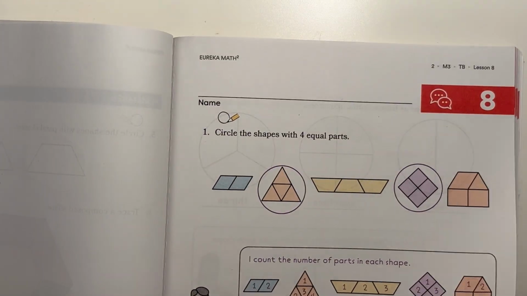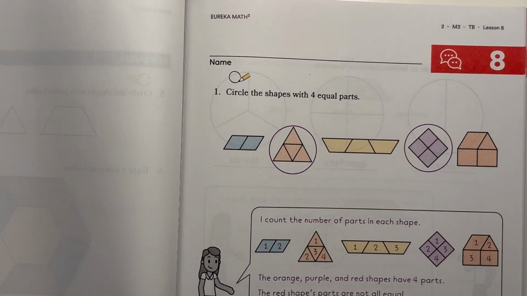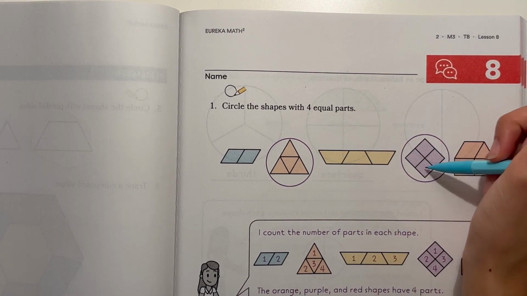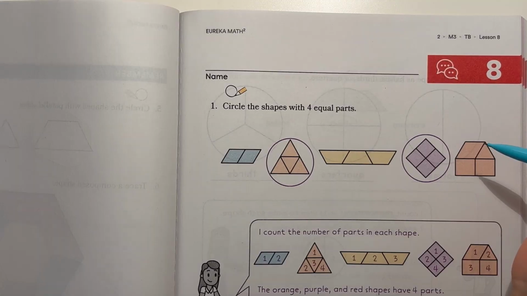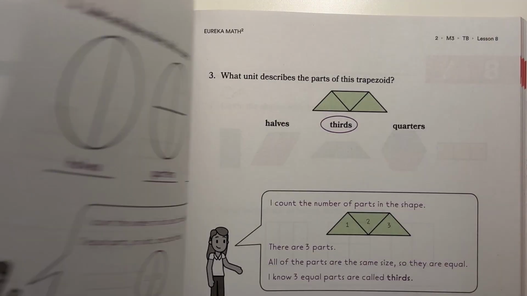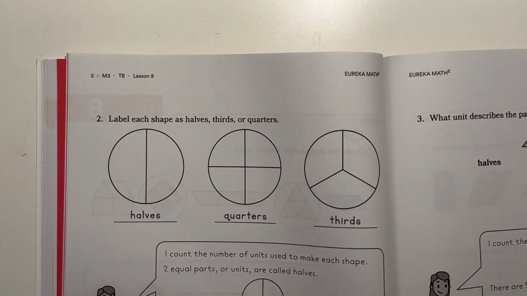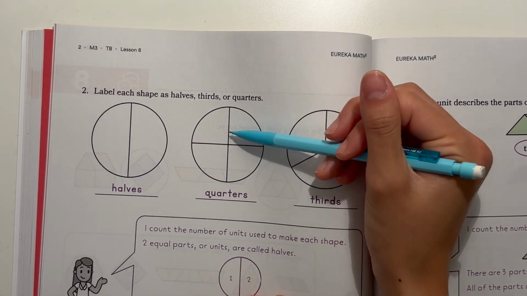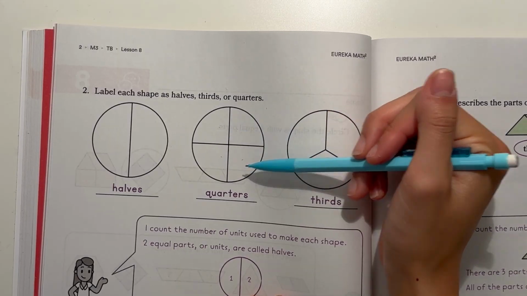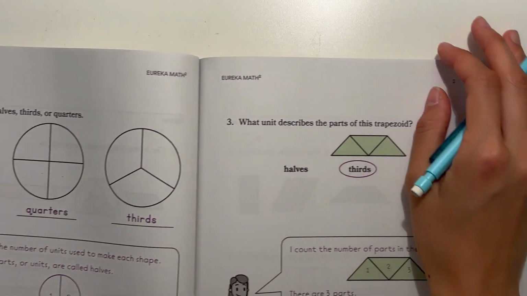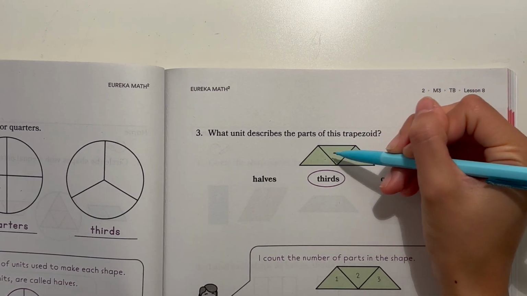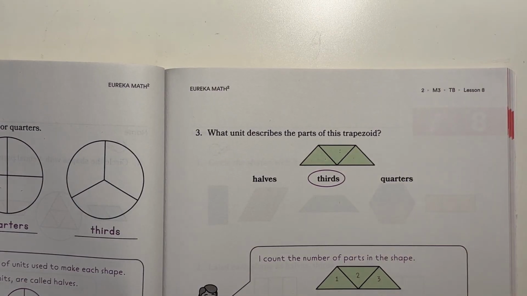Okay, now we have lesson 8, explanation part. Number 1, circle those shapes with 4 equal parts. 1, 2, 3, 4. 1, 2, 3, 4. The rest are not made of 4 parts that are equal. Number 2, label each shape as halves, thirds, or quarters. Halves, quarters, because we have 4 pieces, and thirds. Number 3, what unit describes the parts of this trapezoid? Thirds, because it's divided into 3 equal parts.